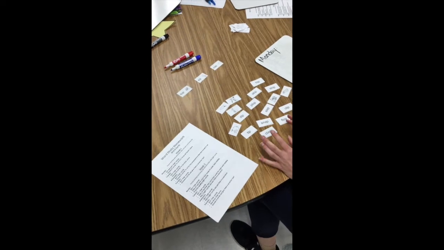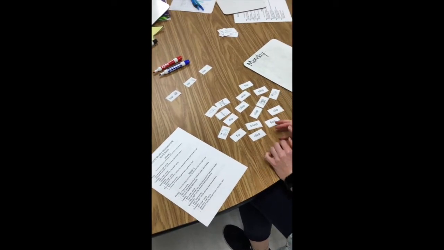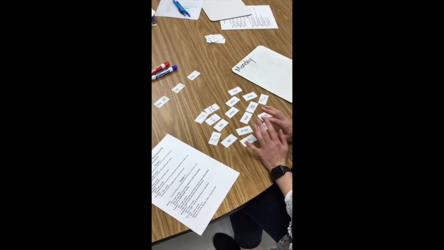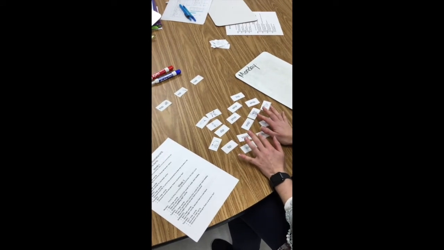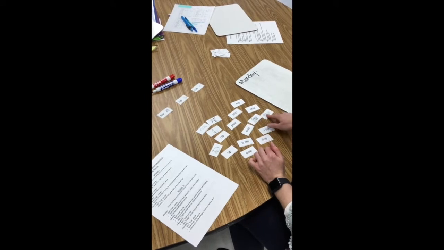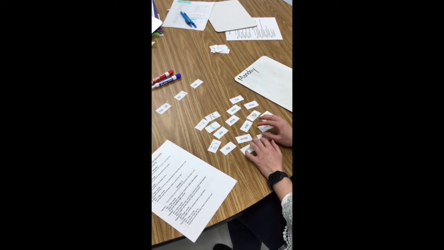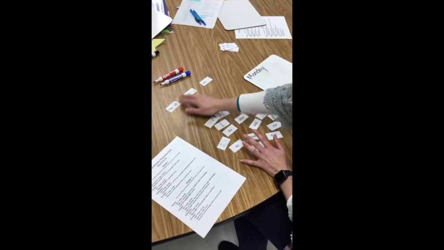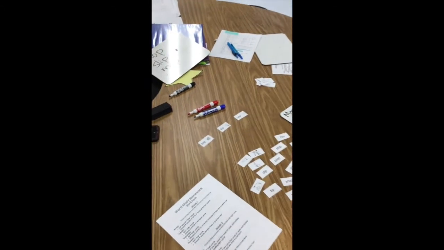Now we're going to show you an example of what homework would look like if you have a sort that has some words. Sometimes they'll be all words, sometimes they will also have some pictures mixed in there as well. We will tell you if there are pictures mixed in there, we do expect them to be able to spell those pictures as well. So this is an example of if you have a word family and you're working on word families.